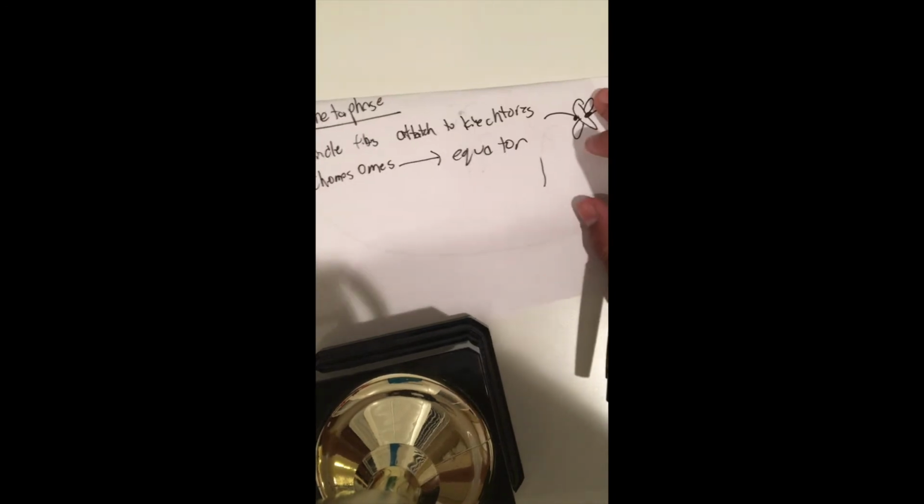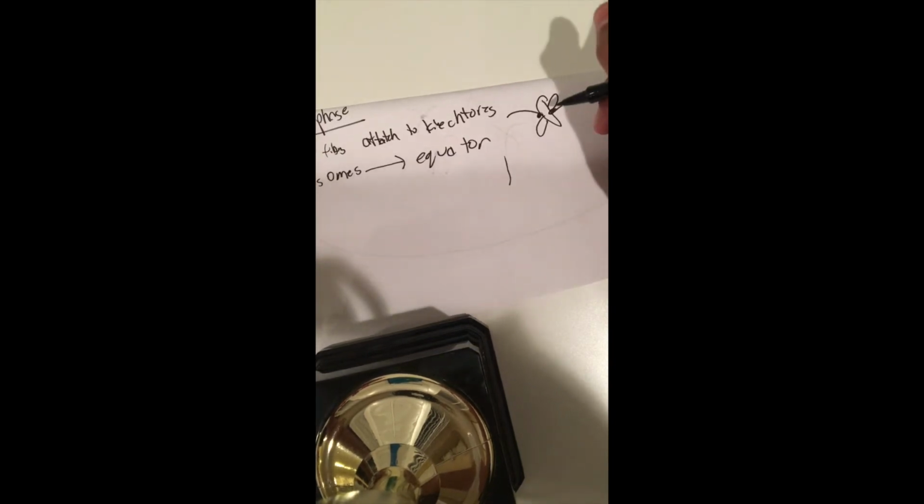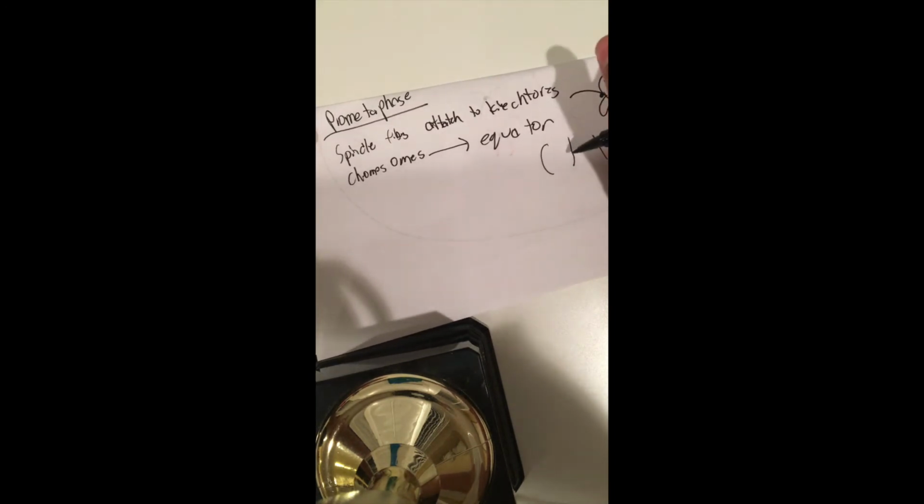And then, in prometaphase, the spindle fibers will begin to attach to connectors, as I showed you before with the sister chromatids, now lining up. These sister chromatids have these connectors, and they will be attaching to this, so they will eventually be pulled apart. In addition to this, the chromosomes are also beginning to line up at the equator, which is basically the center of the cell. And so, here is my beautiful drawing of prophase.